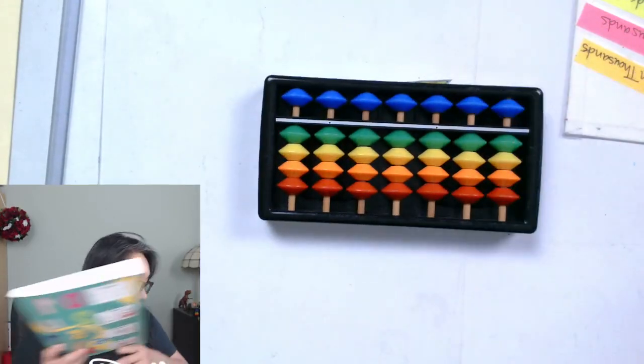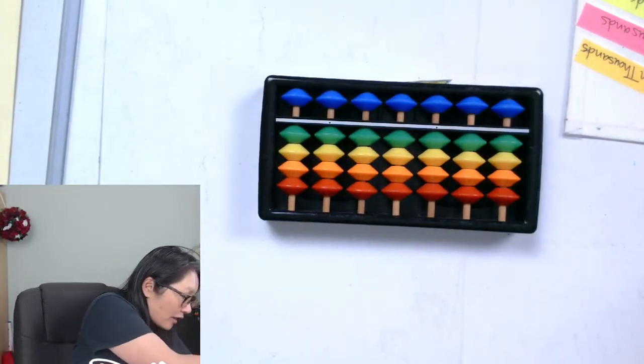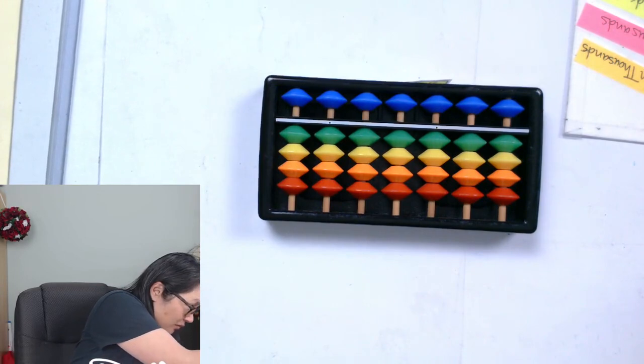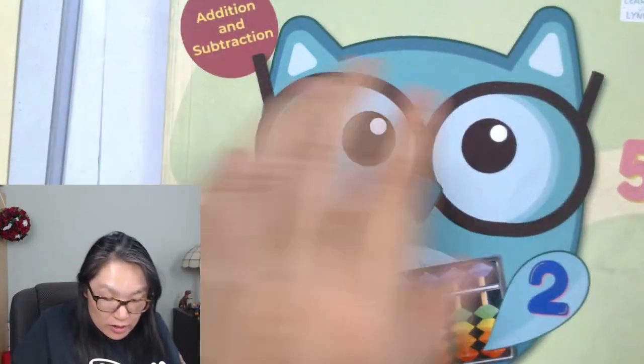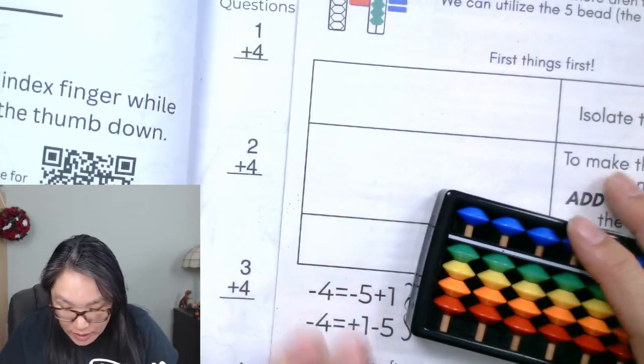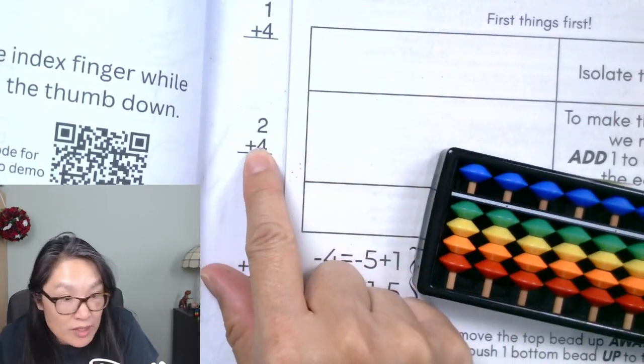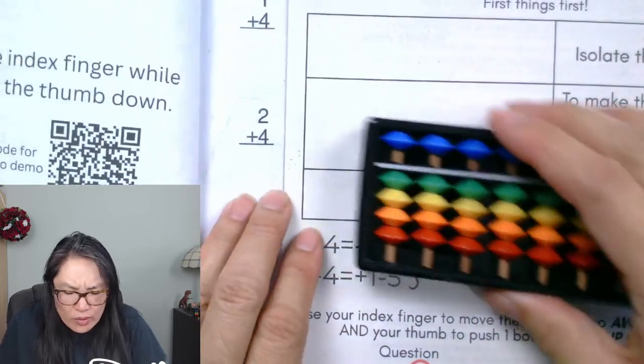Now what's going to happen if we don't have enough beads? What do you mean? Well, here's a question that we have. Let's do this one, 2 plus 4. Now, we already know what 2 plus 4 is.